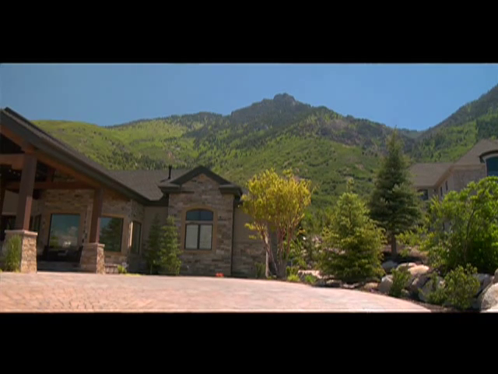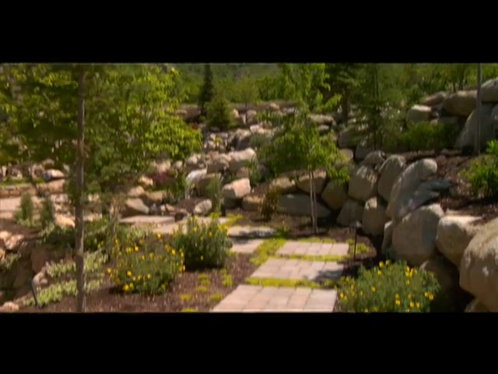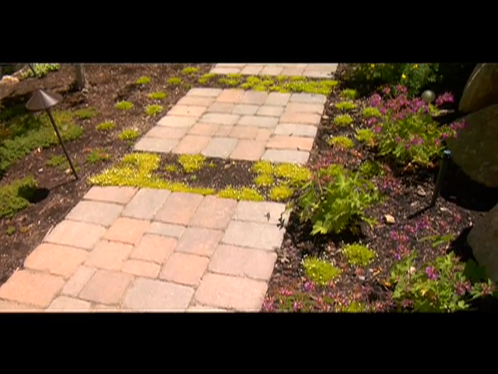It'll really have a built-in custom landscaped look with a lot of big trees and shrubs and lighting, and it'll just really pop both in the daytime and at night.